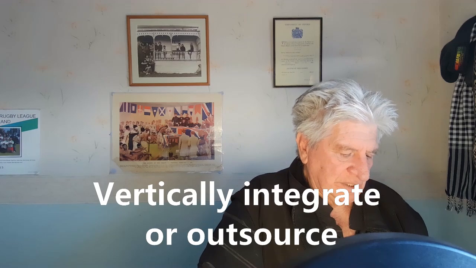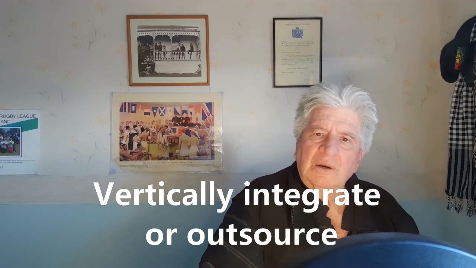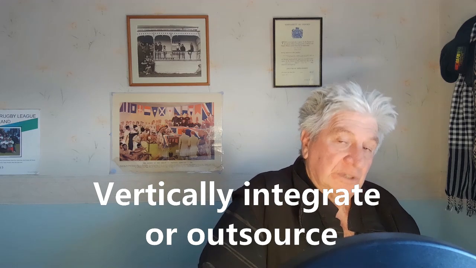Okay, so we've got a situation where the firm can vertically integrate or outsource. So the whole Taiwan situation, because a lot of this is done in Taiwan, the actual foundry work is a question of outsourcing from the USA.